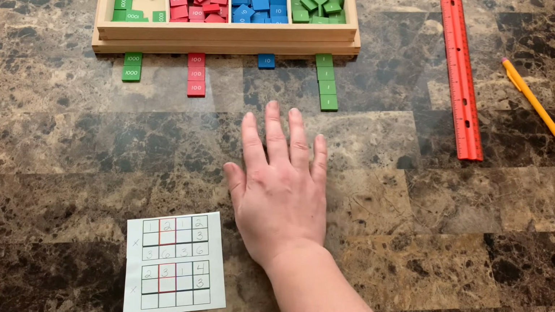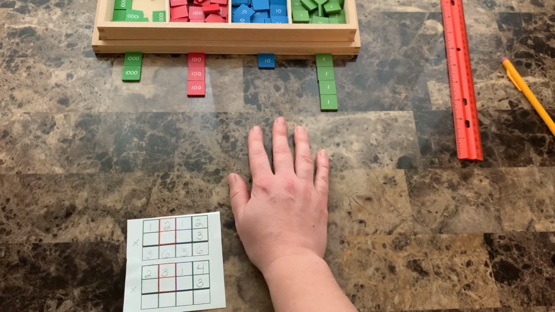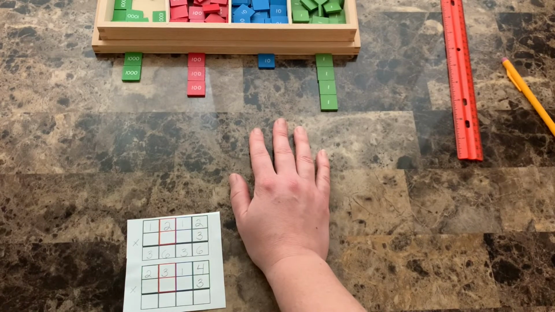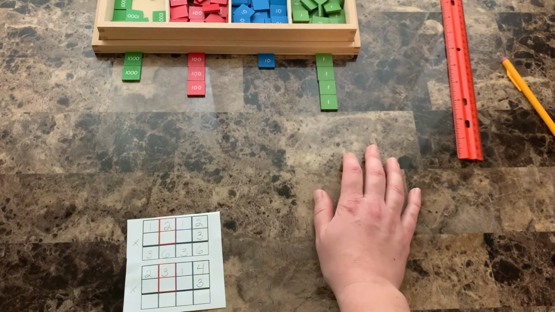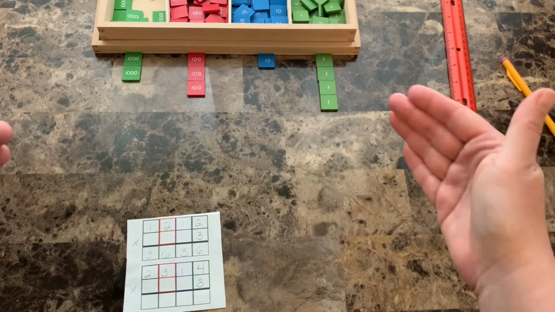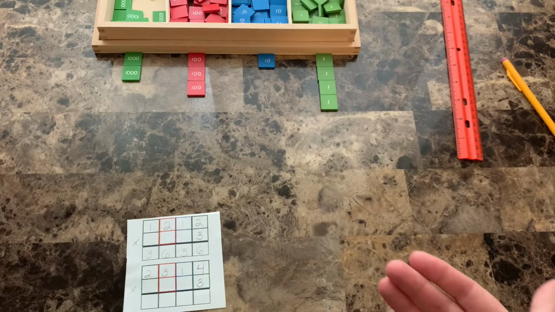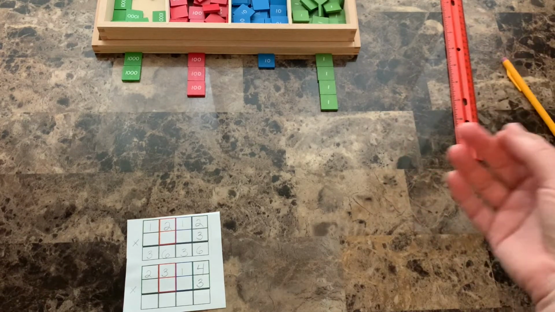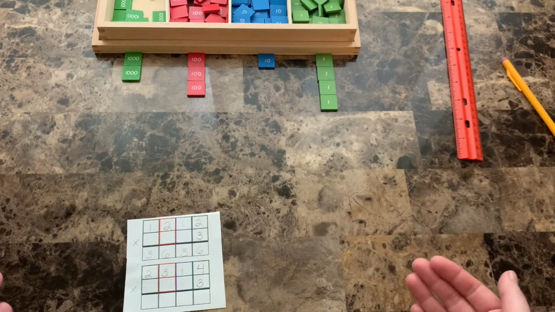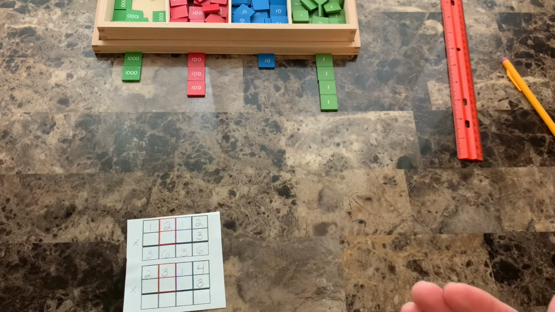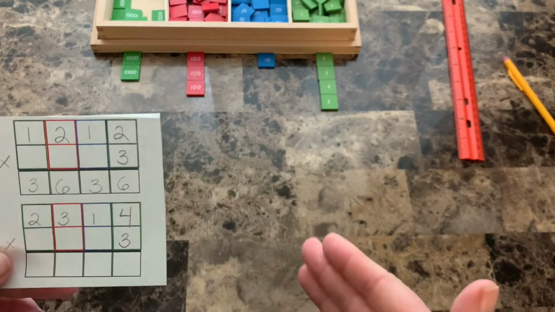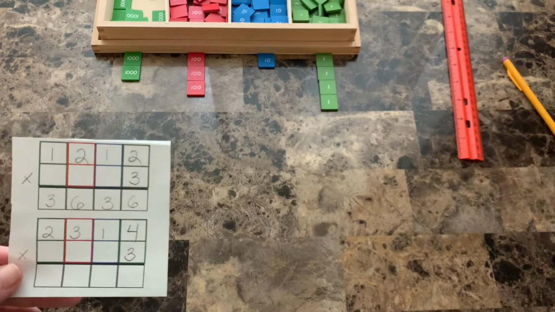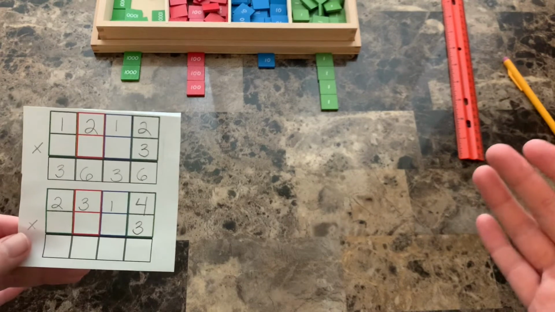And if you're wondering, how does the child check his work? How does he know if he's done this correctly? We don't have a control of error outside of the process in the stamp game. So when we're looking at whether or not the child is doing it right, it comes down to you observing. And if they come up and show you their paper and ask, did I do it right? I'm not going to send them to a finger chart type of answer system.